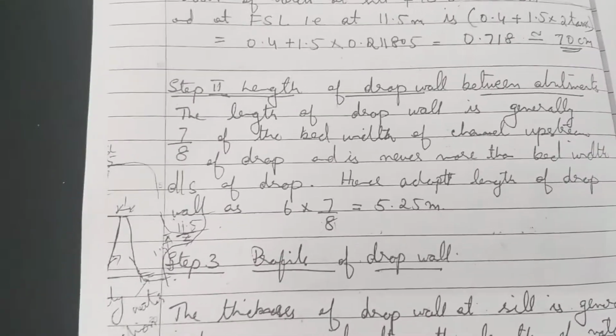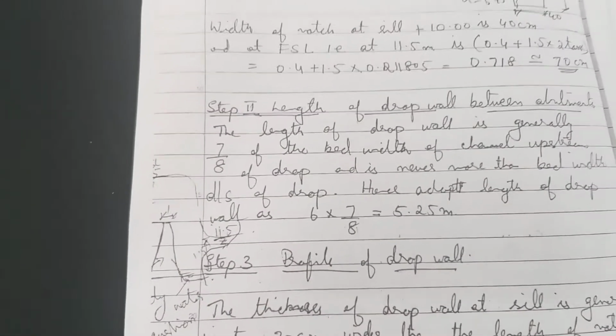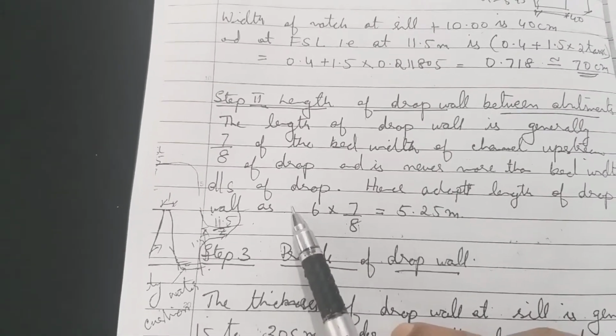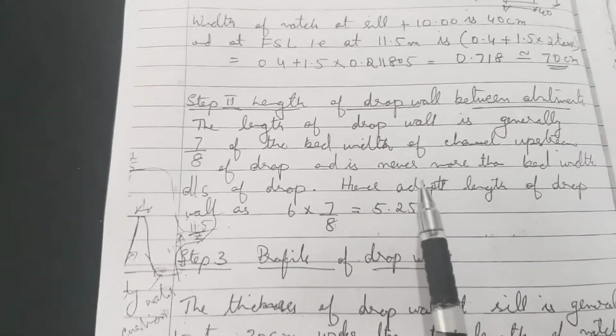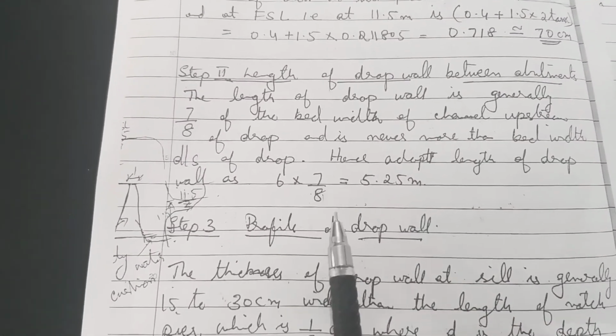The next step is the length of the drop wall between abutments. The length of the drop wall is generally 7/8 of the bed width of the channel upstream of the drop and is never more than the bed width downstream of the drop.